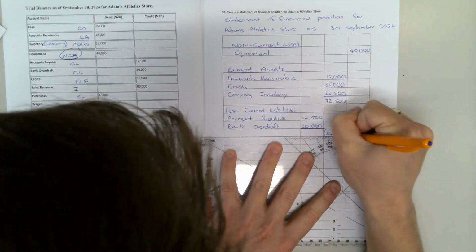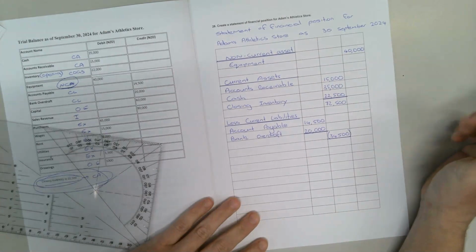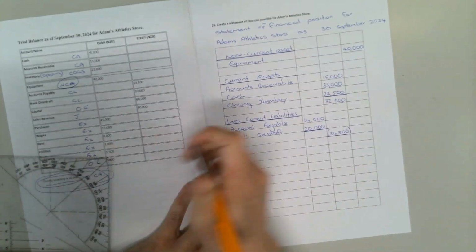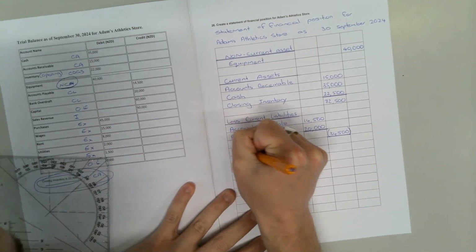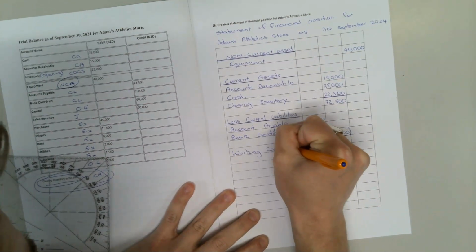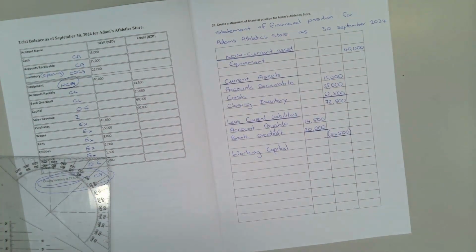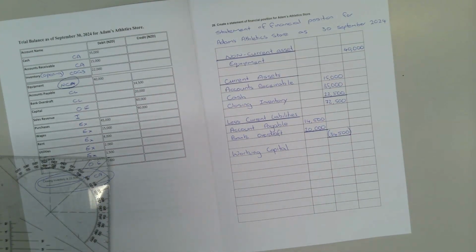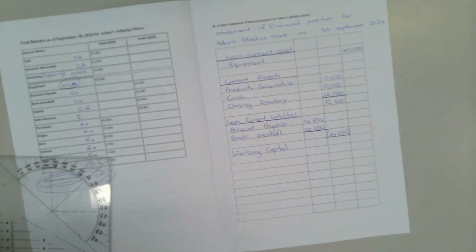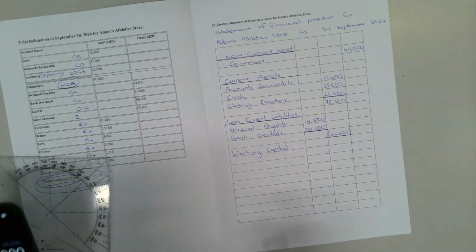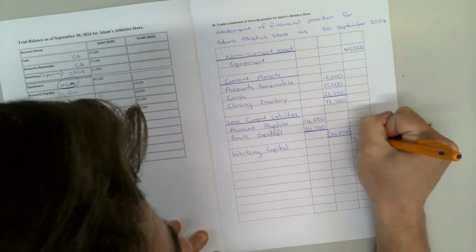Then I'm going to rule a line. And I'm going to call this something that we probably haven't looked at too often here. This is going to be our working capital. Okay, the reason why we do this is because when we go higher up in accounting, working capital is a good thing to know for us. Okay, so that will come to 72,500 minus our 34,500 equals 38,000. Okay?